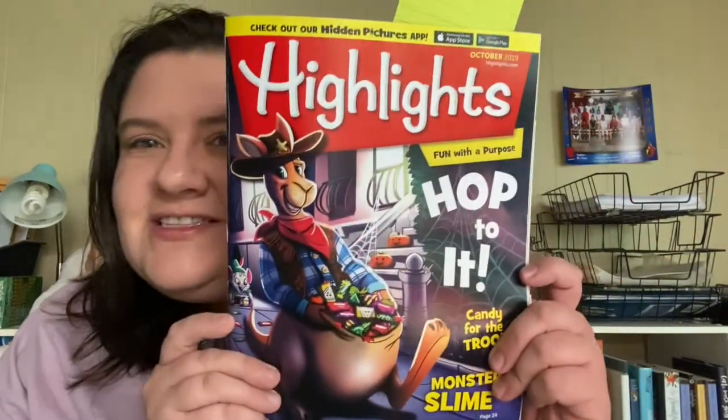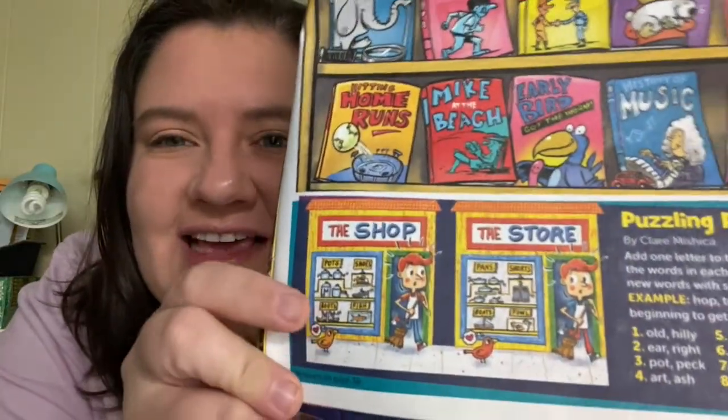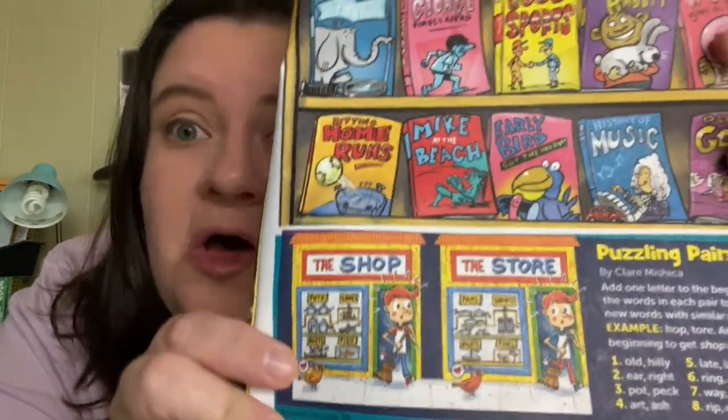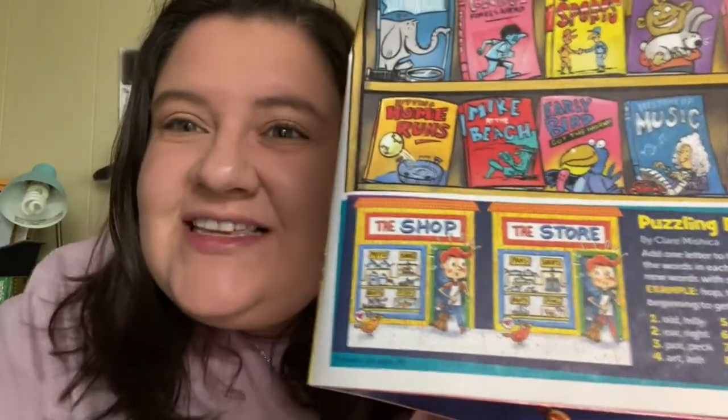Have you ever looked at a Highlights magazine such as this one? And inside Highlights, they have all these sort of little puzzles. And one of my favorite puzzles to do is to look at an image that is almost exactly the same and see how the images are similar and see the differences as well. That's what you do when you compare and contrast two different texts.